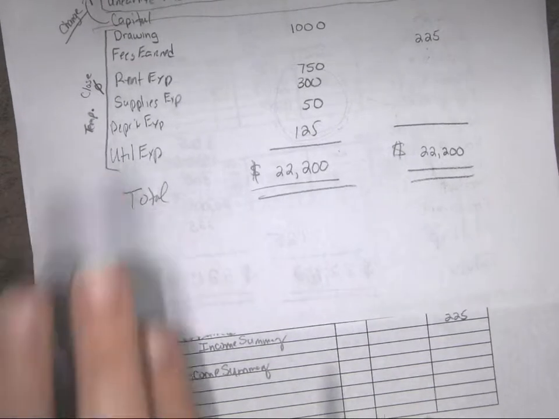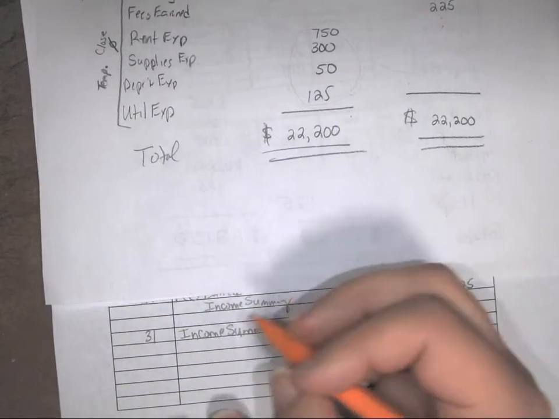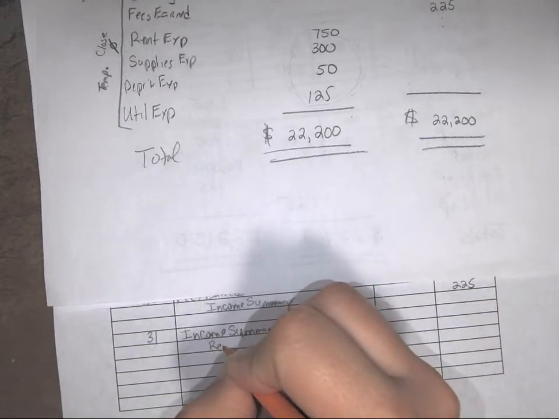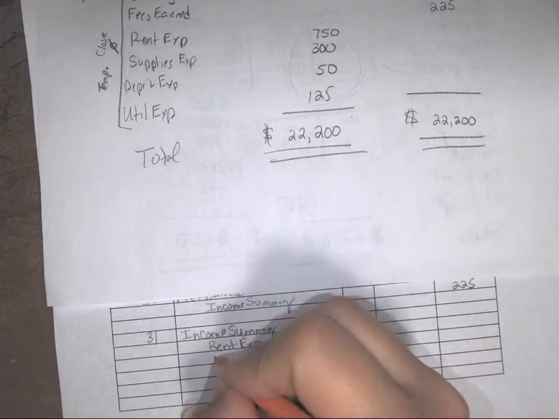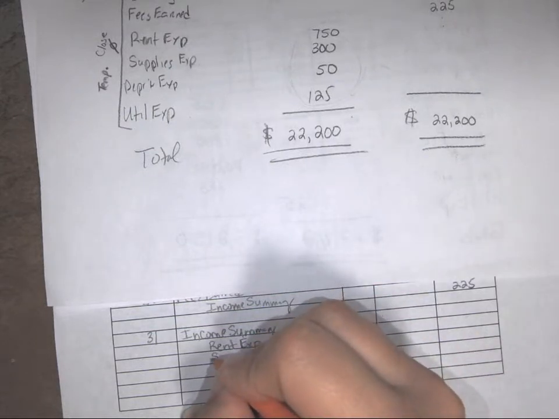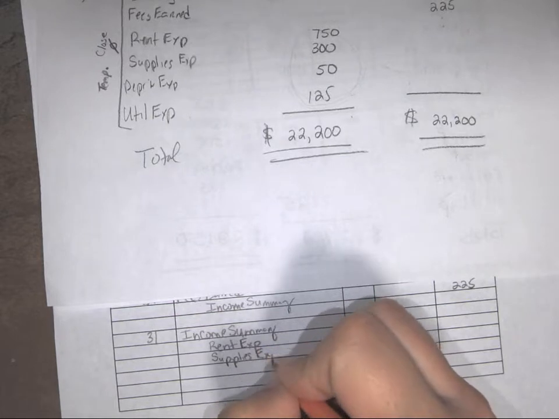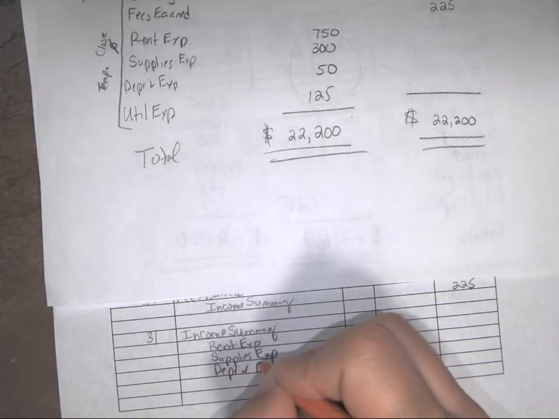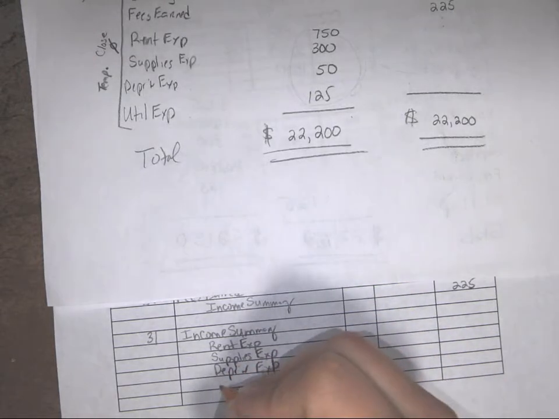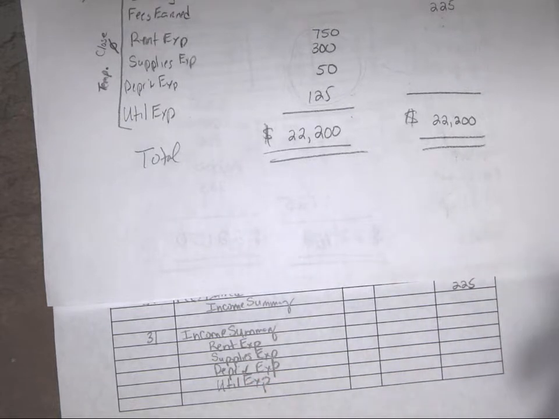So in looking at this information, I would have a rent expense. I would have a supplies expense, and these expenses have to be listed out individually. I would have a depreciation expense, and I would have a utility expense.